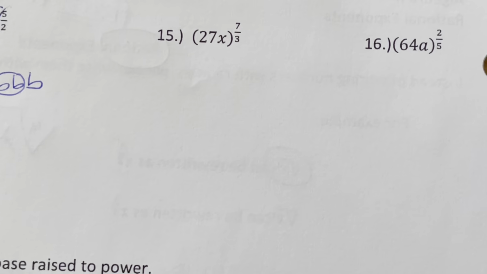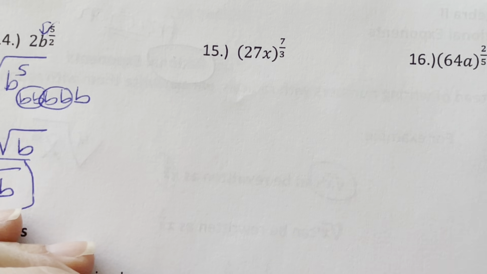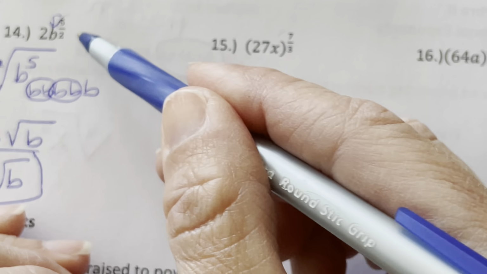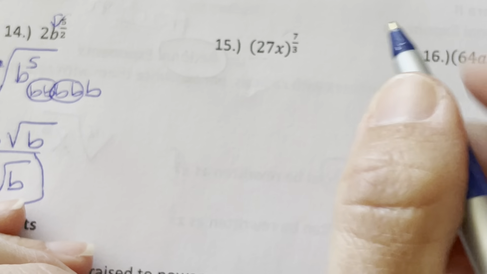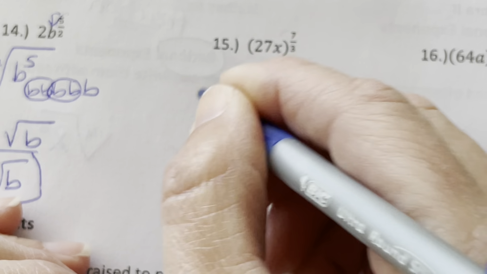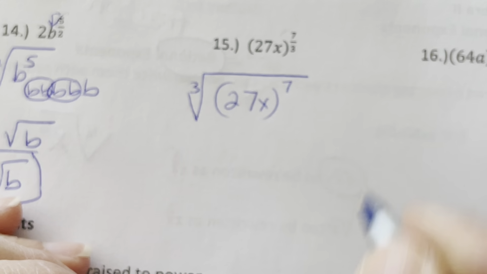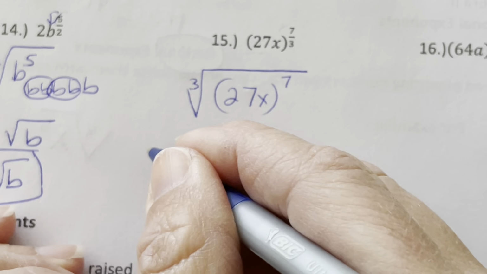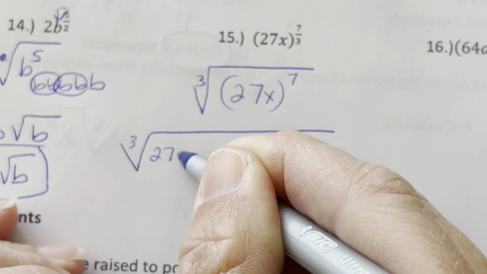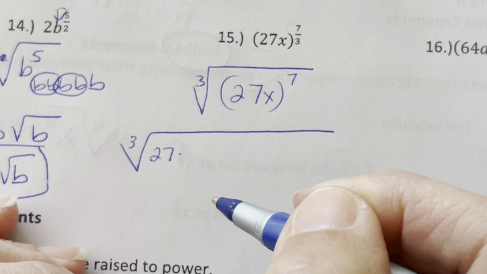Okay, 15. But the parentheses means this whole thing is being affected by the exponent, whereas in the other one, just the b was being affected by the exponent. So that means I've got 27x all raised to the 7th, and I'm cube rooting. So that literally means cube root, I've got 7 27s and 7 x's.